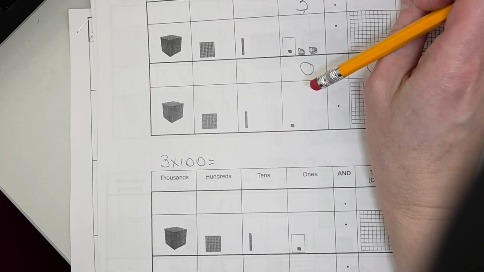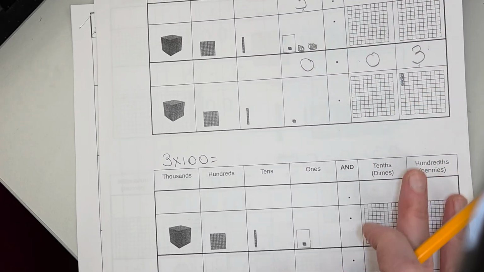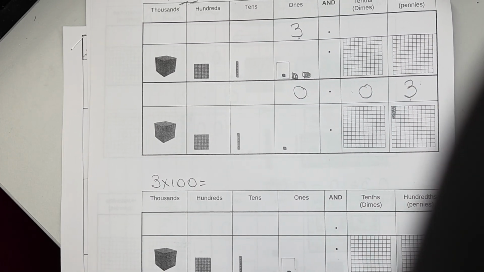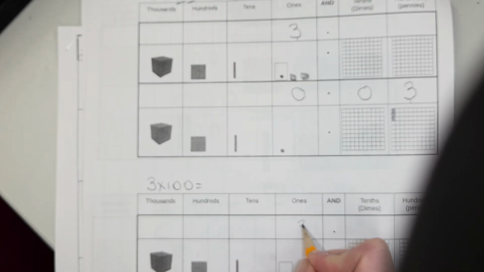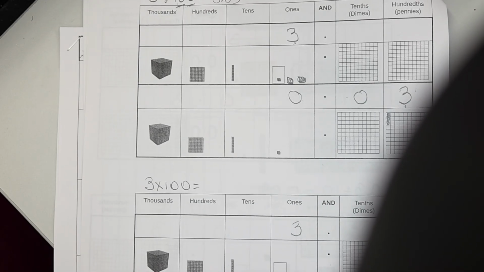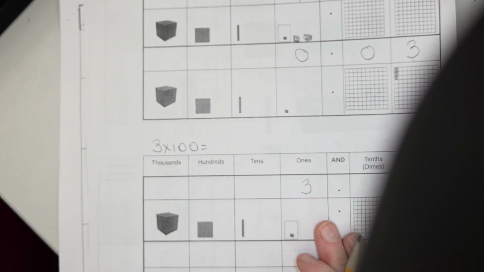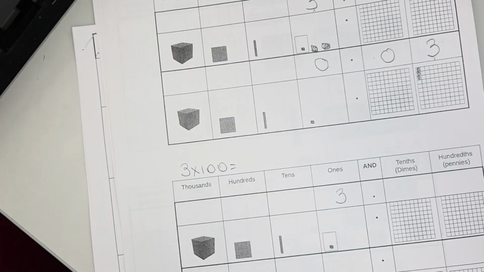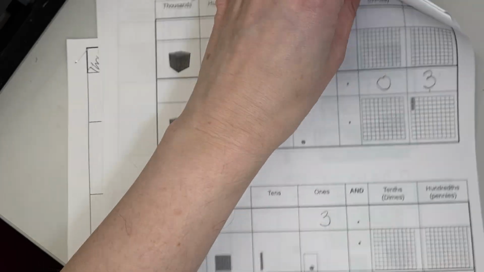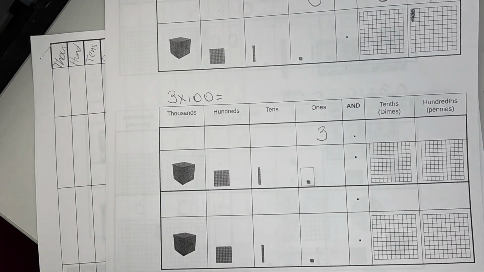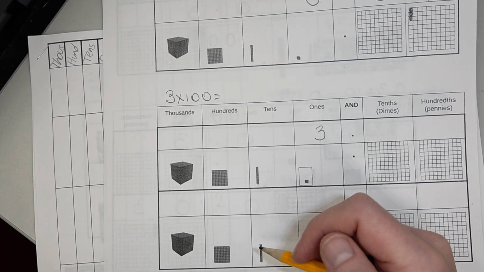Okay. Now, let's say that instead of dividing by 100, let's say that we have $3 that we're going to give to 100 friends. Each friend gets $3. Can you see? Okay. Each friend gets $3. We have 100 friends. That's a lot of friends.